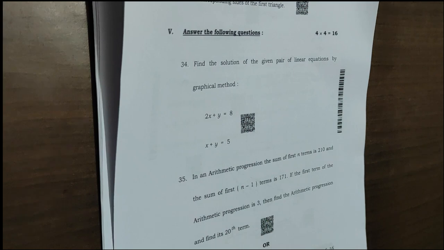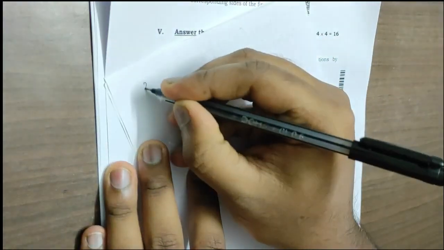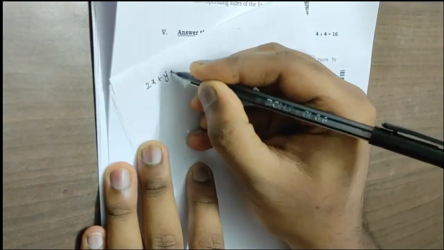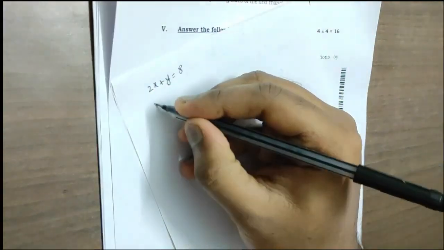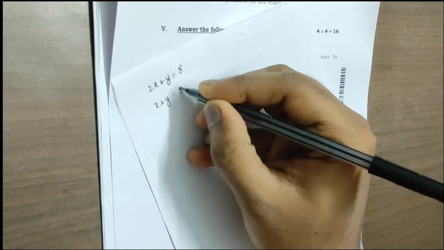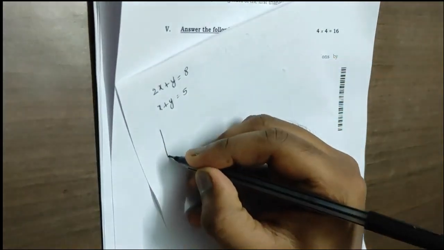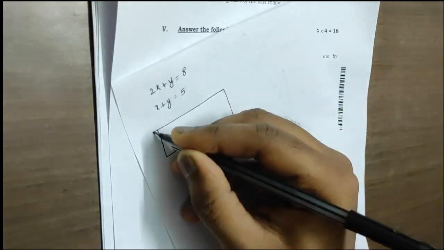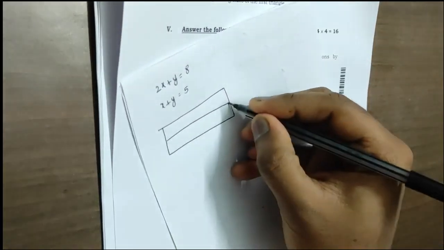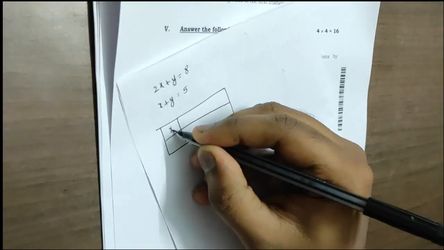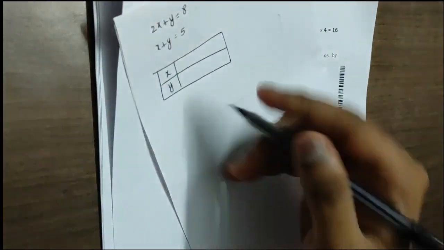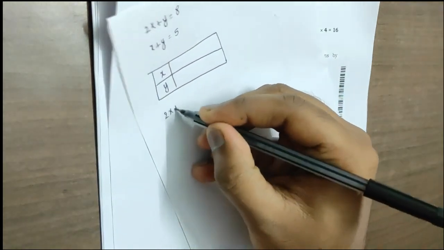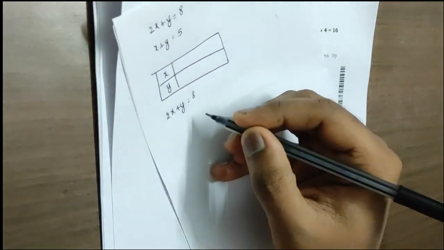First let us try to solve these equations. They have given us a pair of equations, 2x plus y is equal to 8, and one more equation, x plus y is equal to 5. Let us draw a box. This is x and this is y. Now let us consider the first equation, 2x plus y is equal to 8.